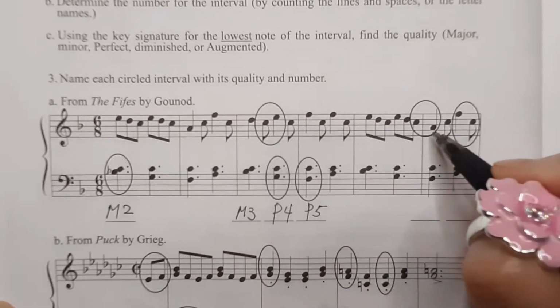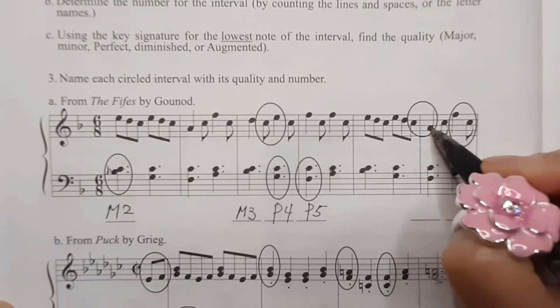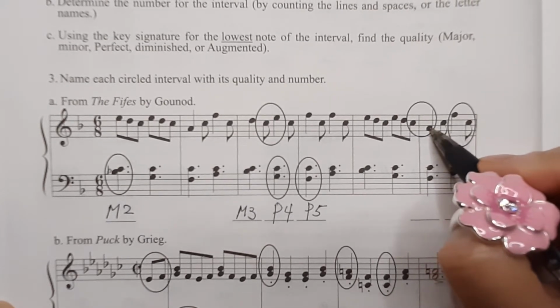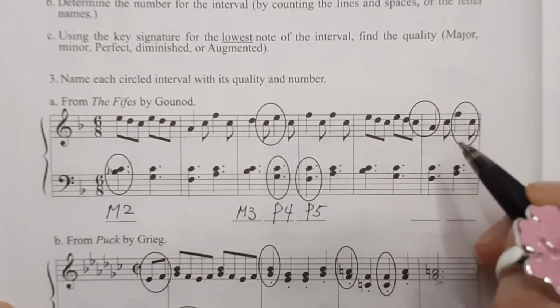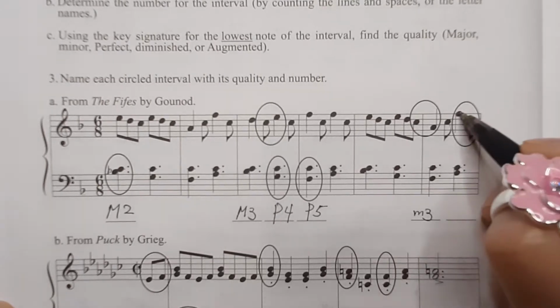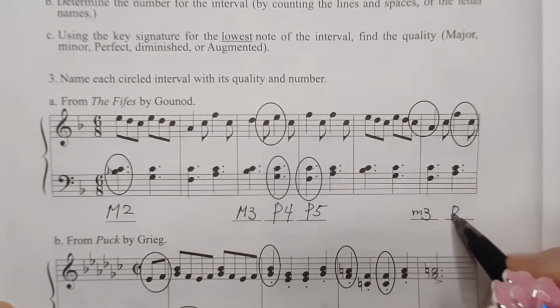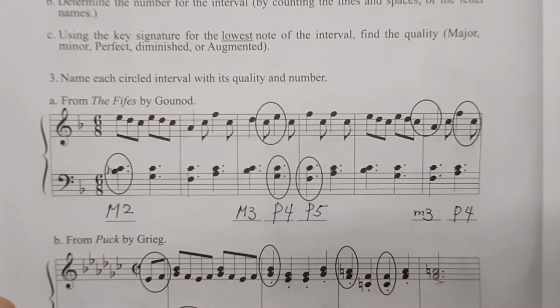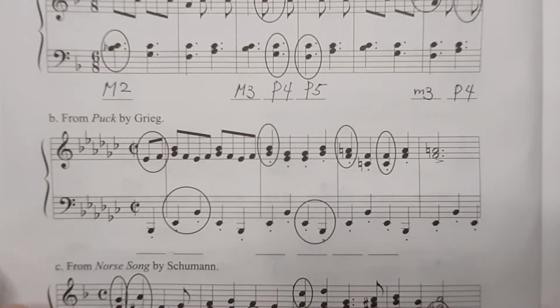All right, now we'll do A to C. In the key of A major, is there C natural or C sharp? C sharp, so it's a minor 3rd, right? Small m. Now C to F, again, it's a perfect 4th. That was easy. Okay, let's do the next one.